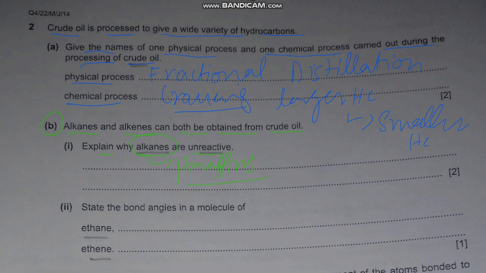Because of, number 1, the non-polar nature of carbon-hydrogen bonds or carbon-carbon bonds, and number 2, the inertness of sigma bonds, because we know alkanes contain only sigma bonds, due to which alkanes are very less reactive. These are the paraffins.